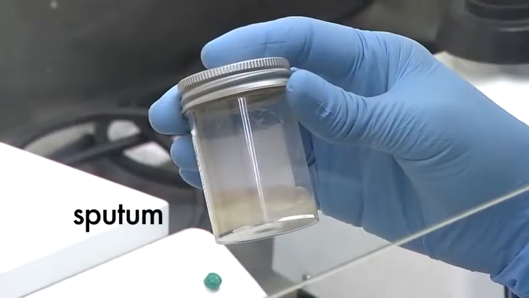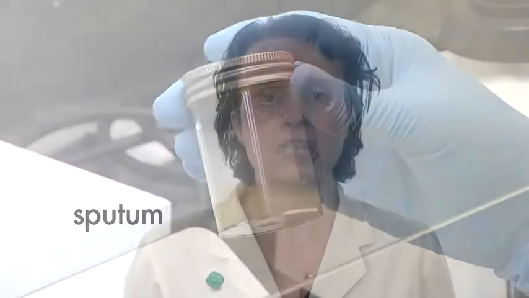The most common sample sent for the investigation of Mycobacterium tuberculosis is the sputum sample. Mycobacterium tuberculosis is a slow-growing organism, and overgrowth by other contaminating normal bacterial flora in a sputum sample would occur if the sample was cultured directly. Sputa and other samples that contain contaminating bacterial flora are decontaminated with sodium hydroxide prior to culturing for mycobacteria.